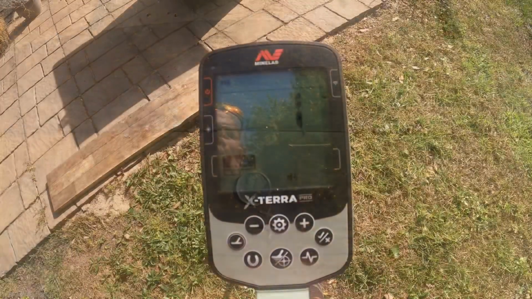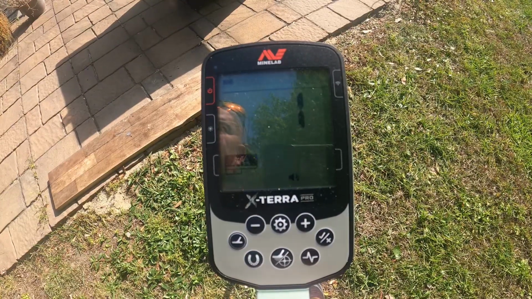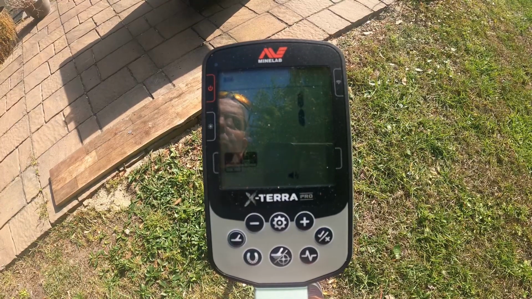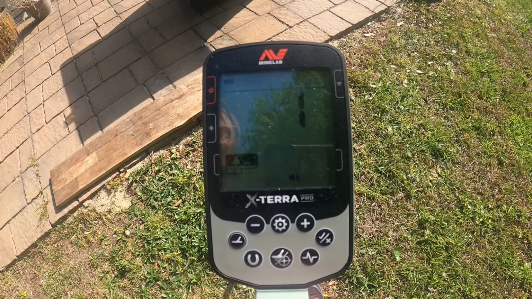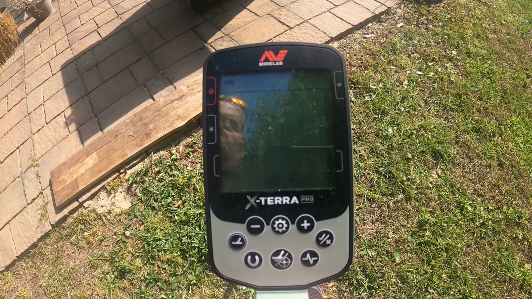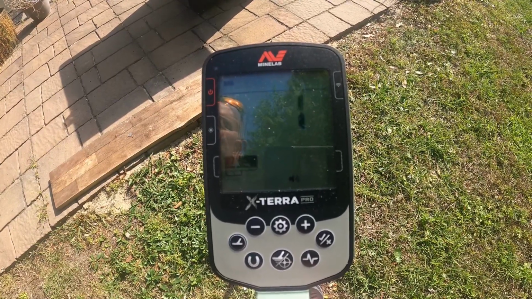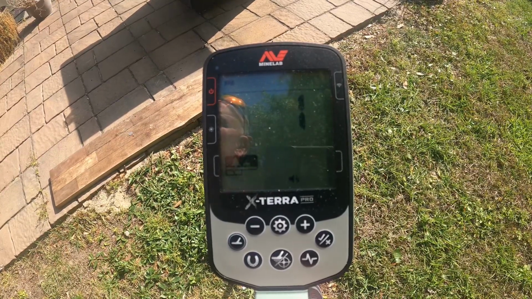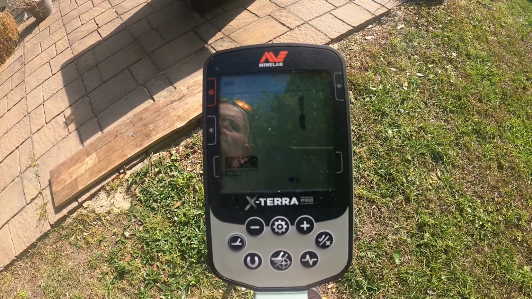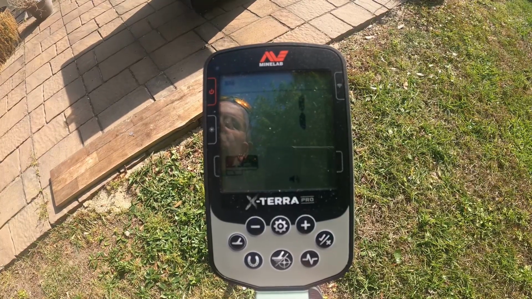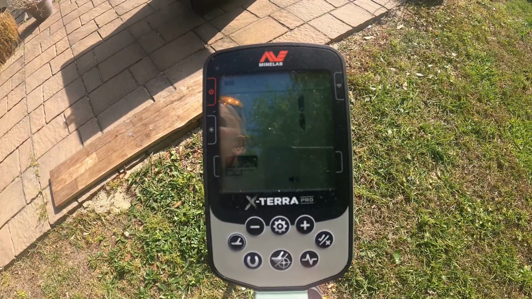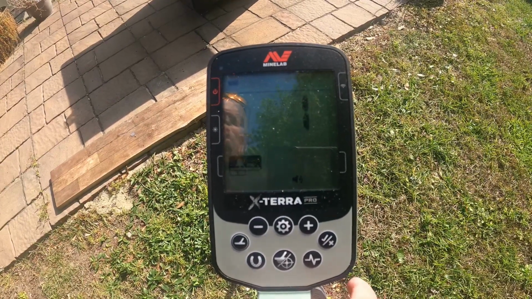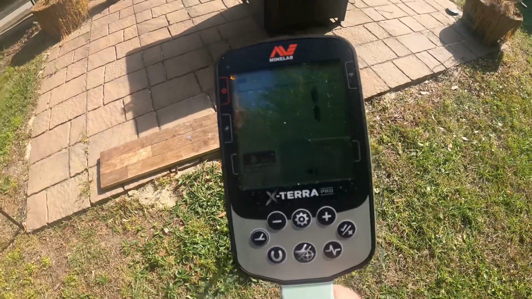So now what we're going to do is look at each one of these individual tones. We're going to be using the park program just to show you what this sounds like. It's the default program. I'm not changing anything as far as settings, but I do want you to hear what a target would sound like in each one of these different types of tone selections. So we're going to start with one tone. We've got a Mercury dime down here on a board. We're going to swing over it. I want you to hear what it sounds like in one tone.